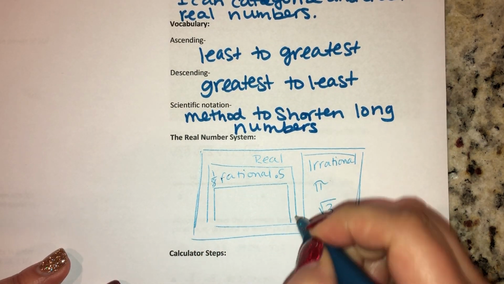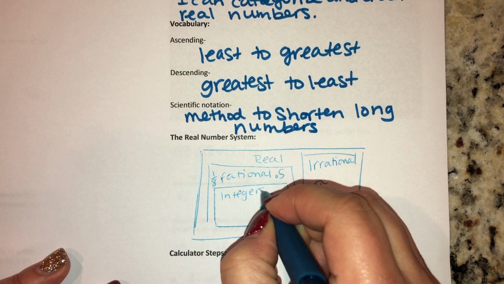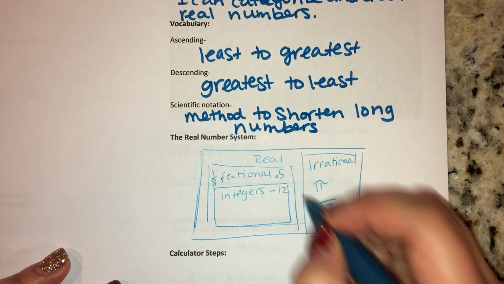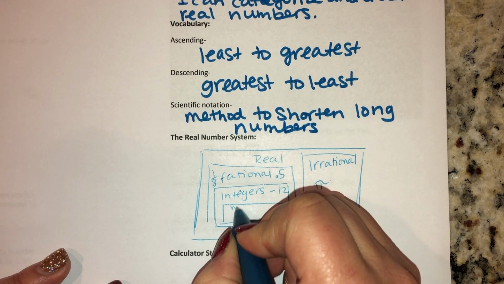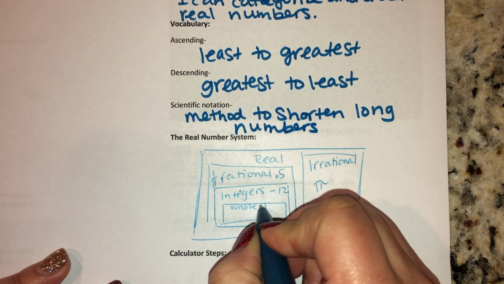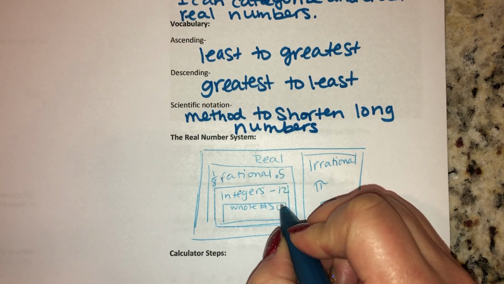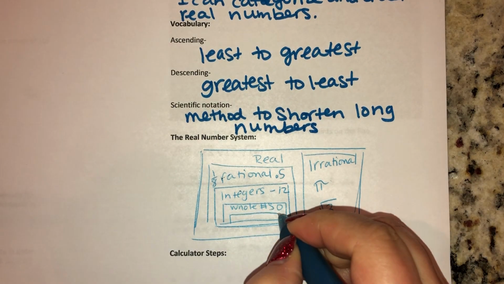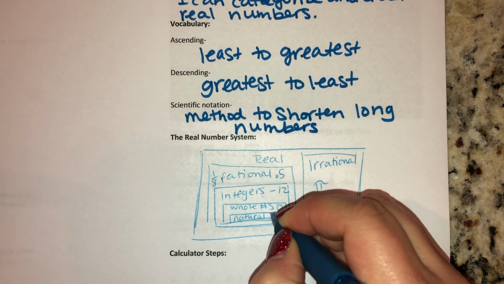The first category that they're broken down to is integers, like -12. That's an integer. Integers are then broken down into whole numbers, and the only number that's included in whole numbers that's not included in the next category is 0. And then the last category, the smallest category, is called natural numbers.